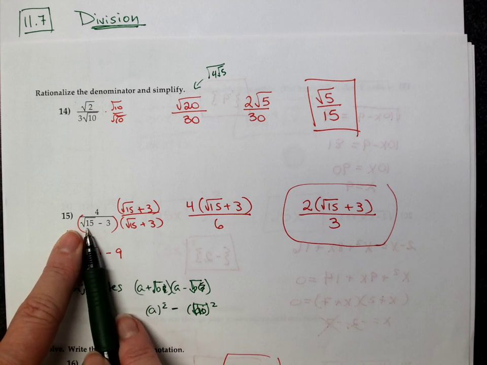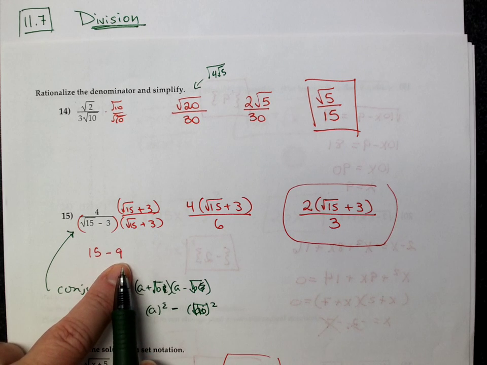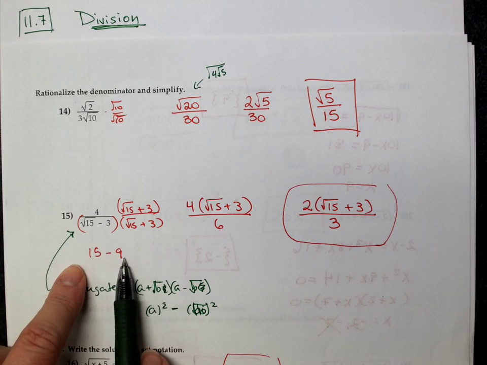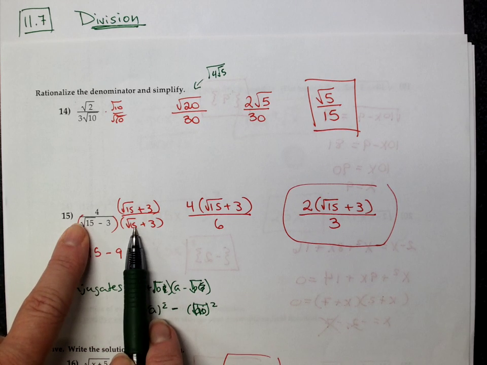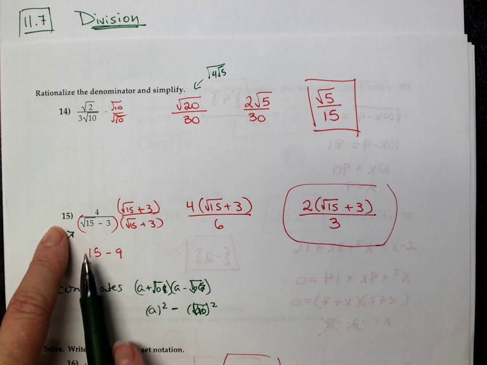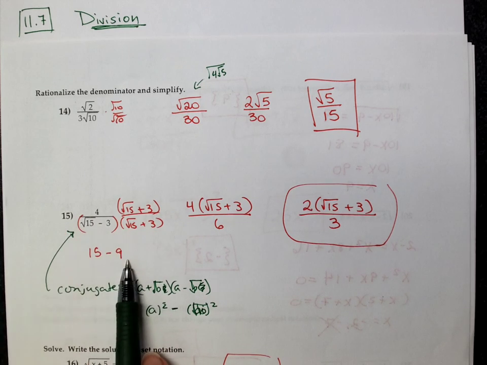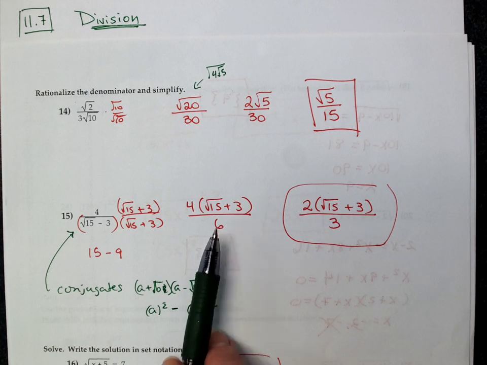This is square root of 15 squared, which is 15. This is 3 squared, which is 9. And it's a perfect square minus a perfect square. Okay? So this squared, a squared, minus, regardless of which is plus, it doesn't matter. If it's conjugates, it's always the first term squared minus the second term, which should give you a new denominator of 6. The whole point is now the radical's dead, and you should have just a number.